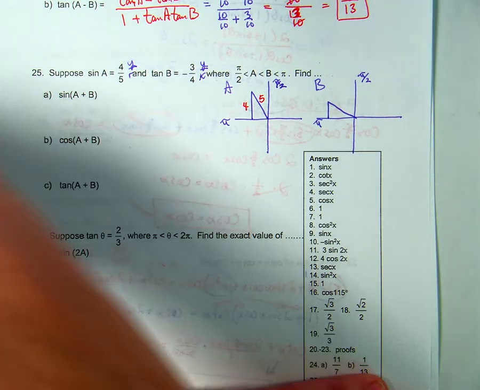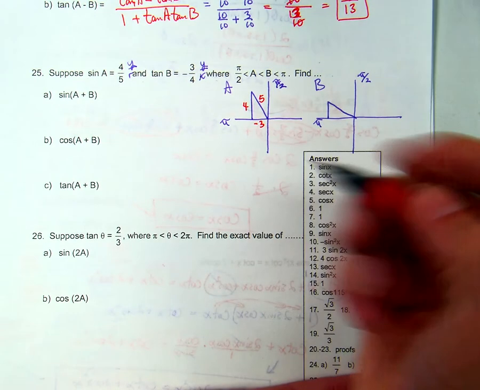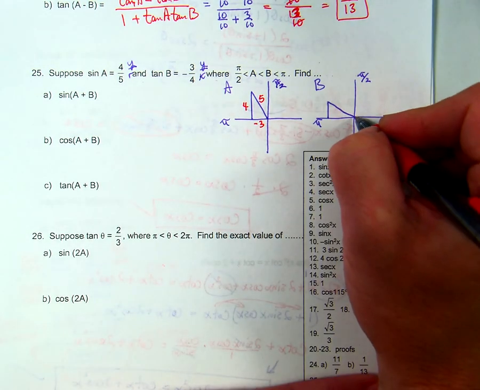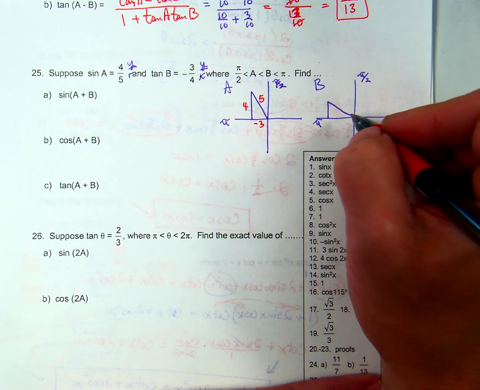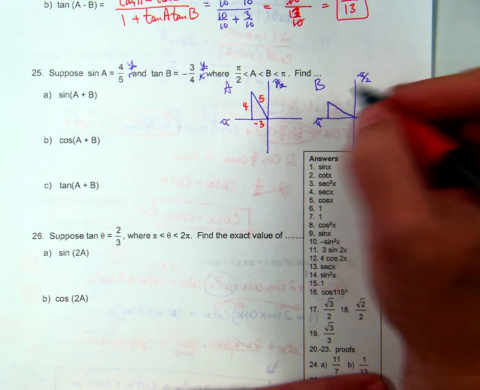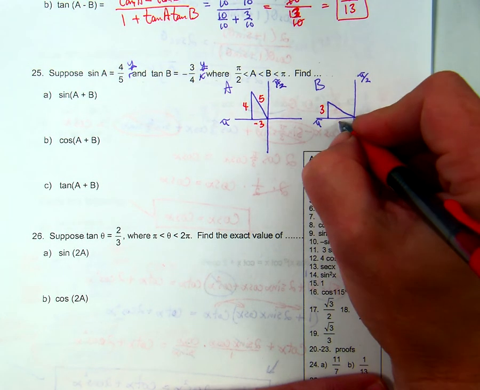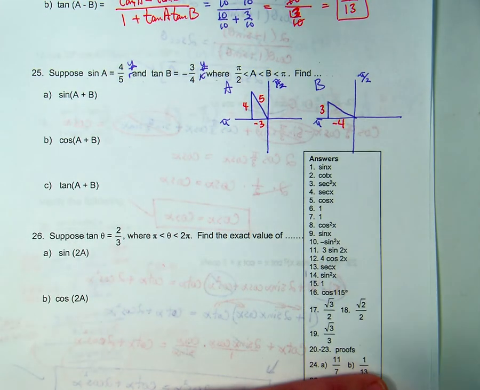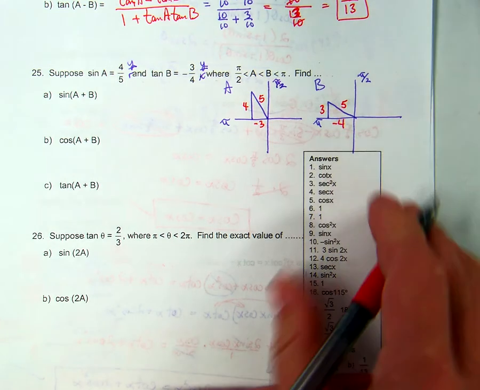But we also have to remember this is a negative 3 because it's going in the negative direction. It says that tangent of this angle is negative 3 over 4. Well, we know it's y over x. And in this case, the x is what has to be negative. And this, again, is also a 3, 4, 5. So we know that r is 5.